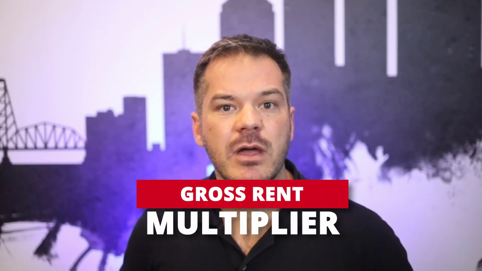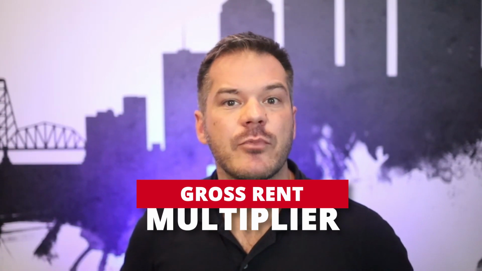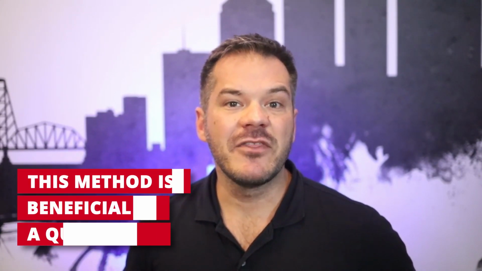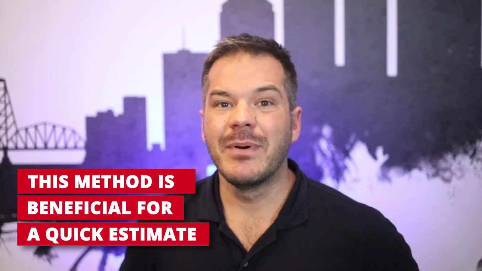The gross rent multiplier, or GRM, offers a simpler calculation primarily focused on the property's income potential. To find the GRM, you divide the property's price by its annual gross rental income. You can also apply the GRM to your property by multiplying the going rate by your property's gross rents. This method is beneficial for a quick estimate, but it doesn't account for operating expenses.